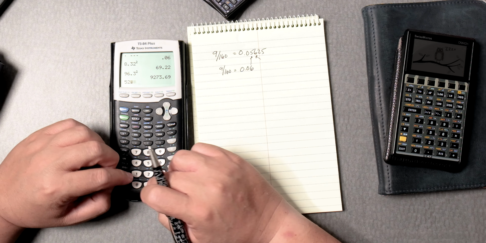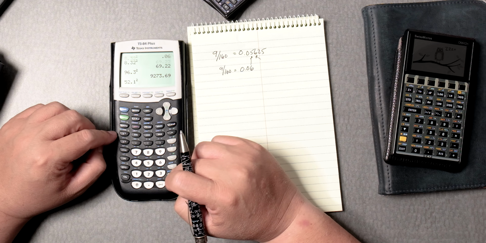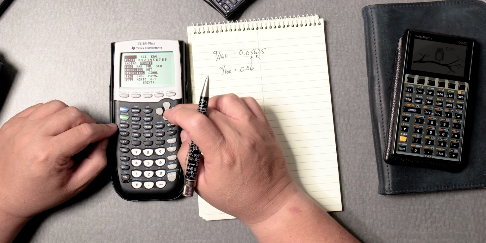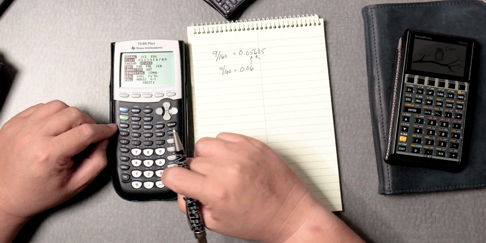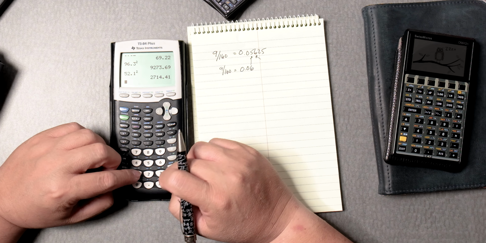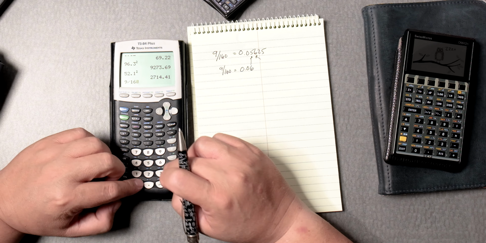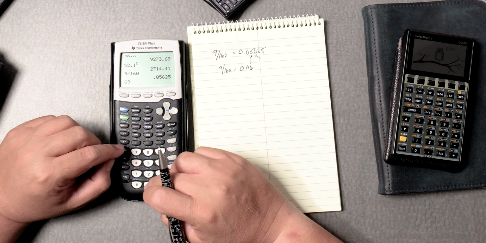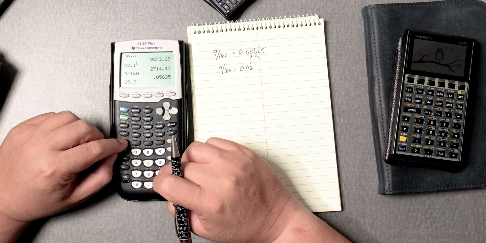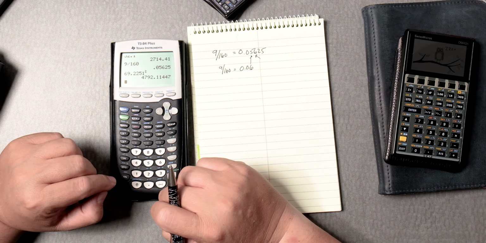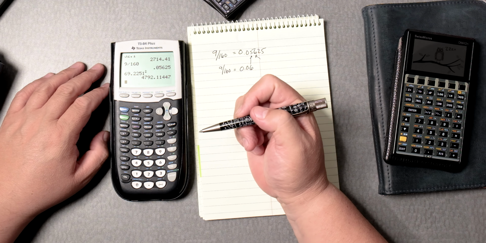Well, let's see. Let's make sure. Doesn't look like it. Let's go to mode, float. We'll click on float. We'll say 9 divided by 160. Okay, that's good. Okay, those numbers do come out. All right.